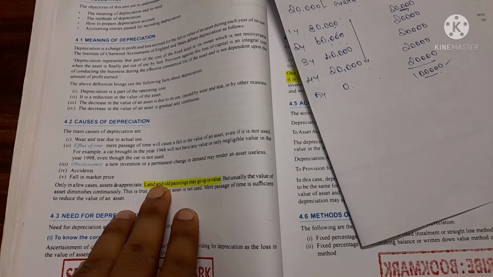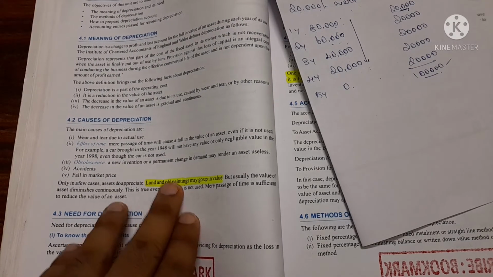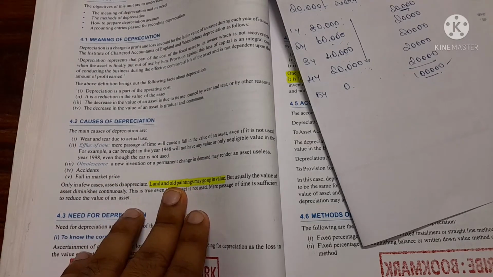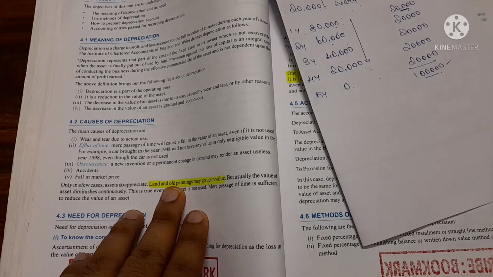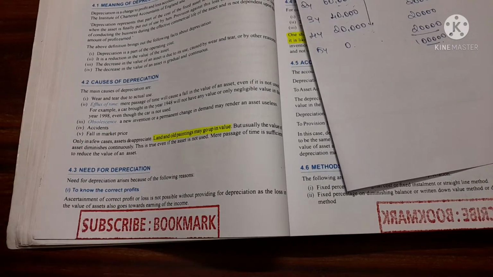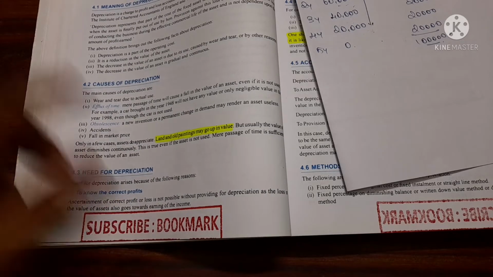But land and old paintings are an exception. Depreciation will not occur in land and old paintings. Need for depreciation: why do we need to maintain depreciation? First one, to know the current profit.